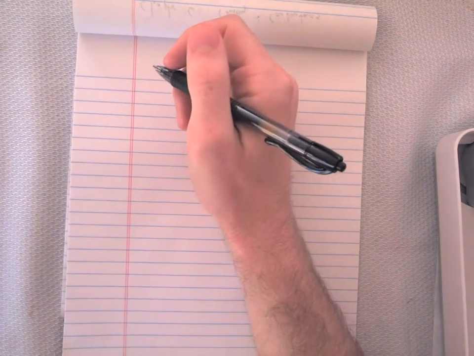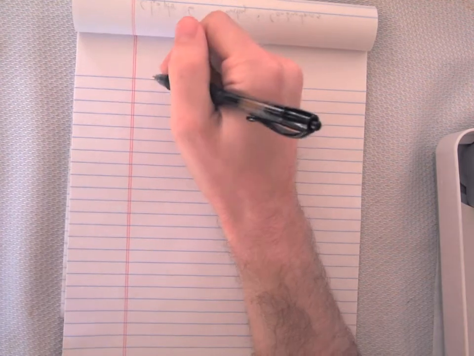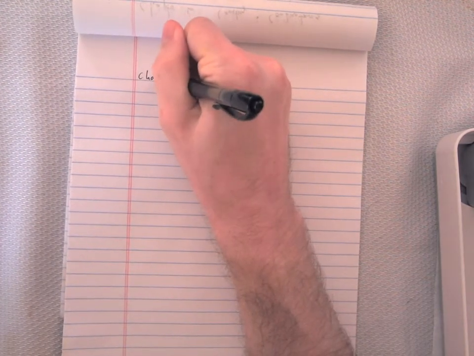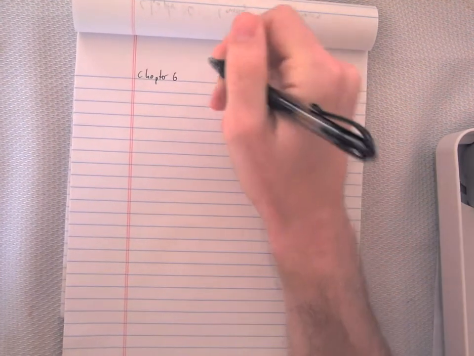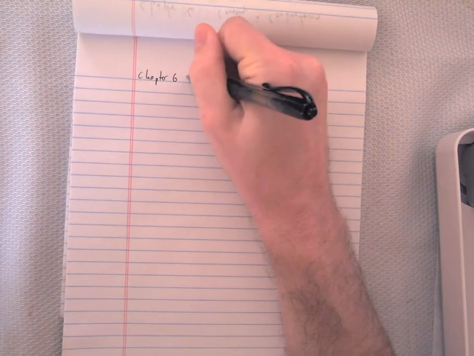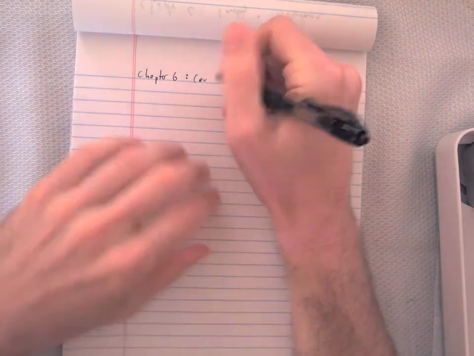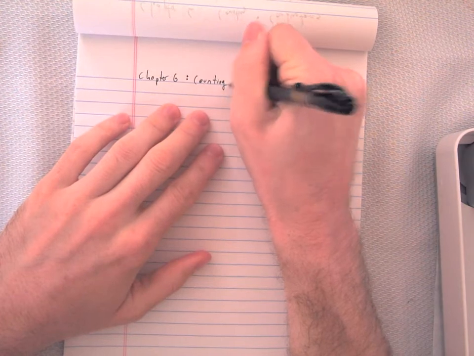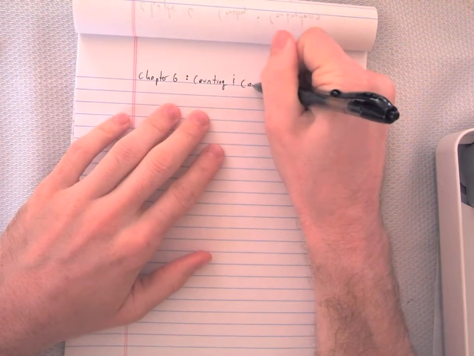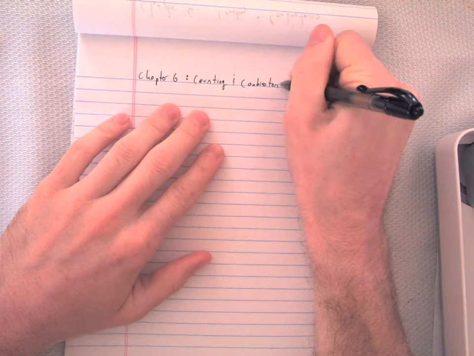Okay, so in today's lecture, we're going to get started on chapter 6, which is counting and combinatorics. So, like it sounds, combinatorics is essentially, from one perspective, the study of how we count things or enumerating different collections. There are plenty of things in mathematics that we want to enumerate.